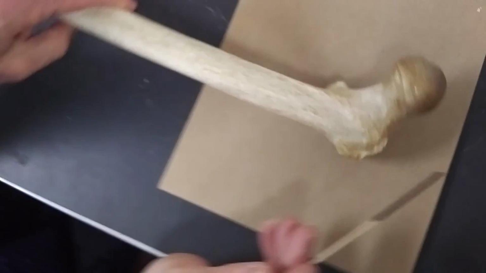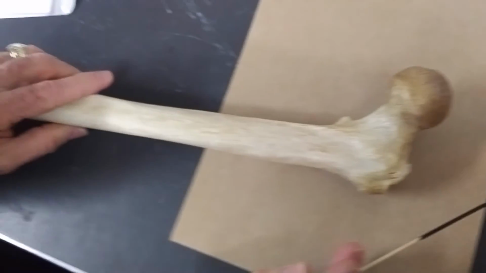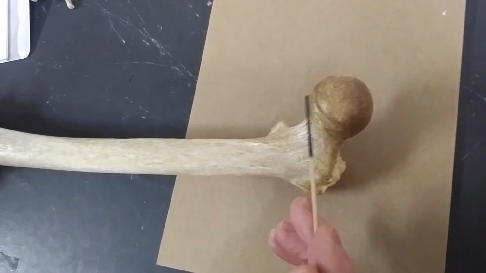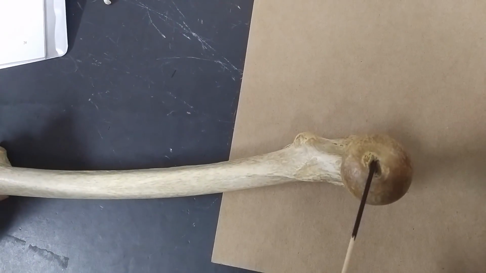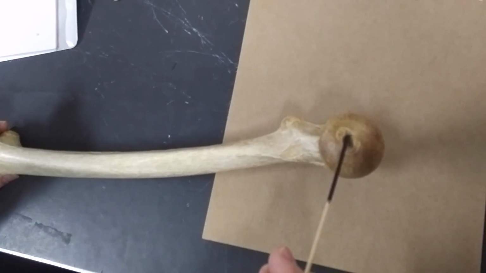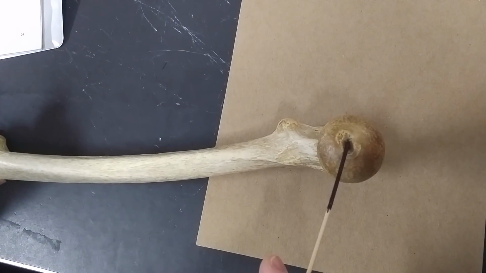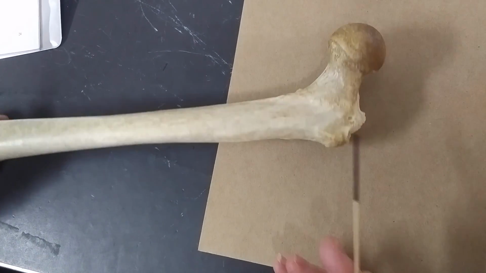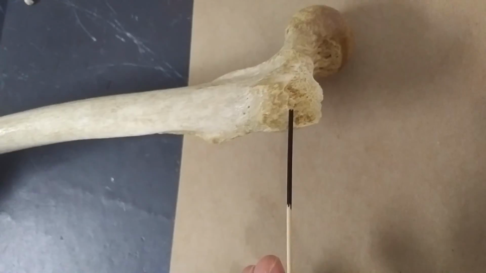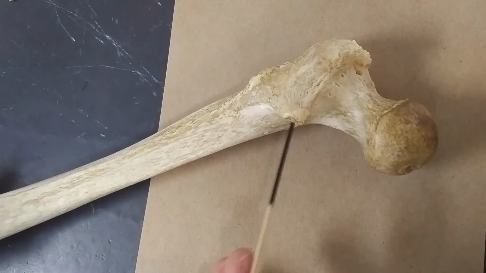Our next bone is the femur bone, and it's a huge bone, so it may not all fit on our video, but we'll go one end and the other. This is the femur. This is a left femur. This is the head. On the head, we have this indentation called the fovea capitis. The round ligament attaches here, which also attaches to the acetabulum. We have a greater trochanter, which is cracked off this bone a little bit. We have a lesser trochanter.